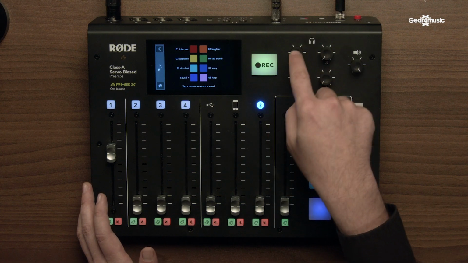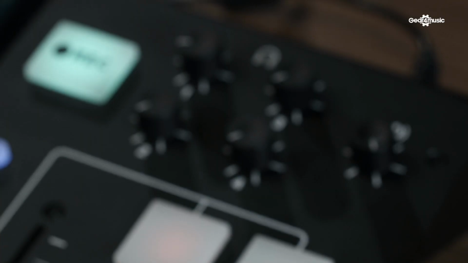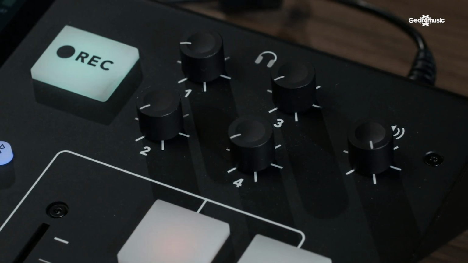Now, that's all of the channel features. Up the top here, you can see that you have a dedicated headphone amp for every single person on the podcast so that everyone can have their own level mixed perfectly.